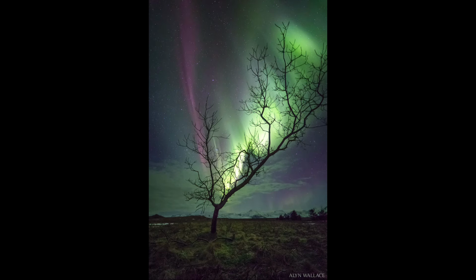Most of the glow we see here is the green color of oxygen atoms in the atmosphere. When oxygen is excited, we then get a greenish glow from it, much as we often see a red glow from hydrogen gas. Higher up in the atmosphere, we can actually get a reddish glow from the aurora too.